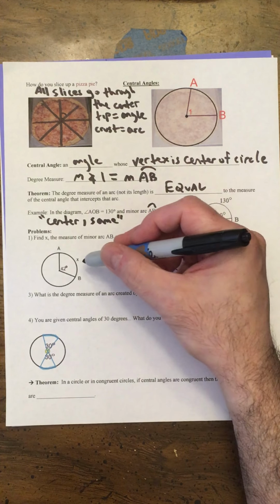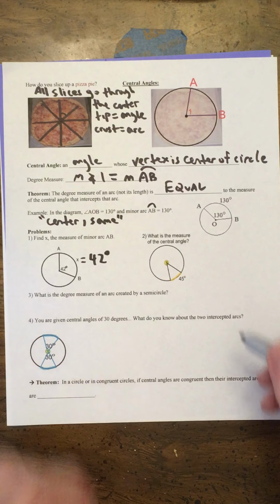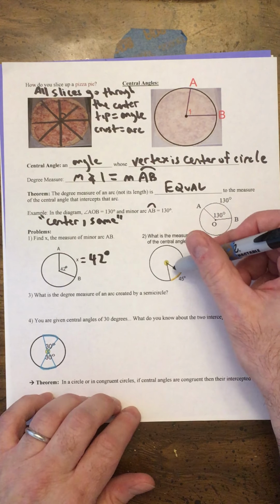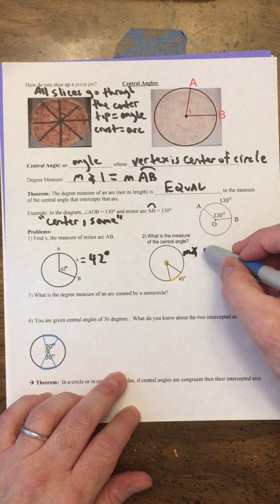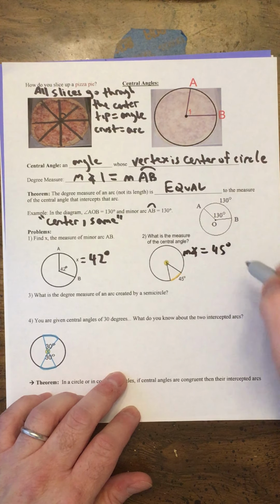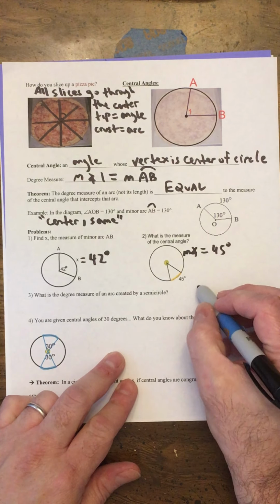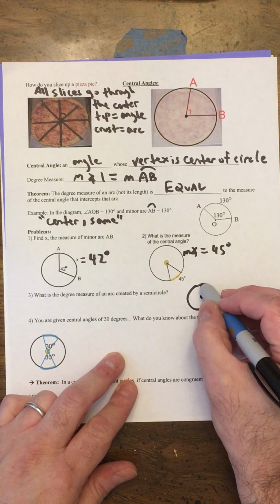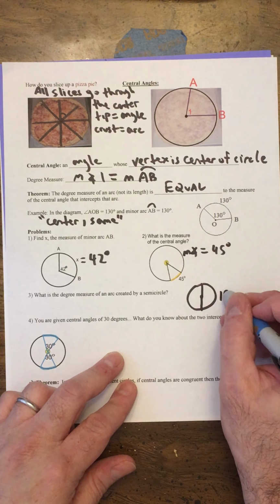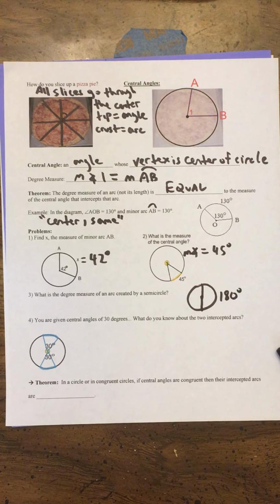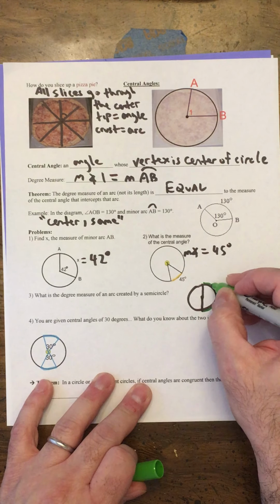So we have to find the measure of this arc, minor arc AB, which is designated with this X. Clearly that's 42 degrees. Now here we have the arc is 45 degrees, so we need the measure of that central angle. That angle is going to be 45 degrees, okay? What is the degree measure of an arc created by a semicircle? So let's think about that. You have a circle, cut it in half. How much is that? Well, we know that this is a 180 degree angle, so this arc from here to here, and I'll highlight that portion for you, is going to be 180 degrees.